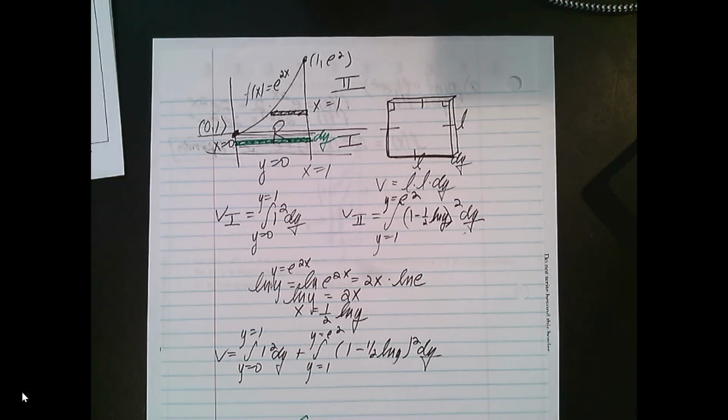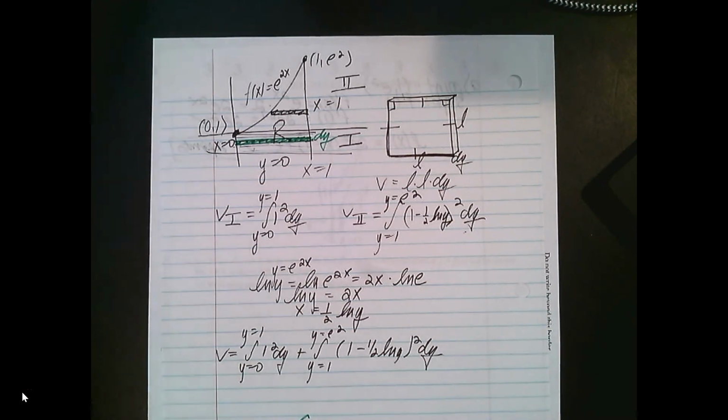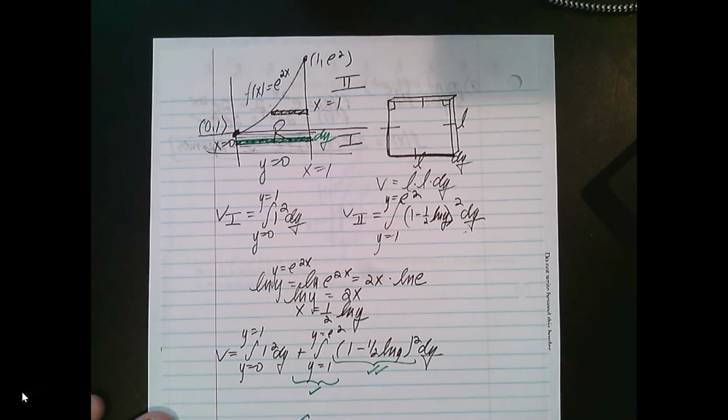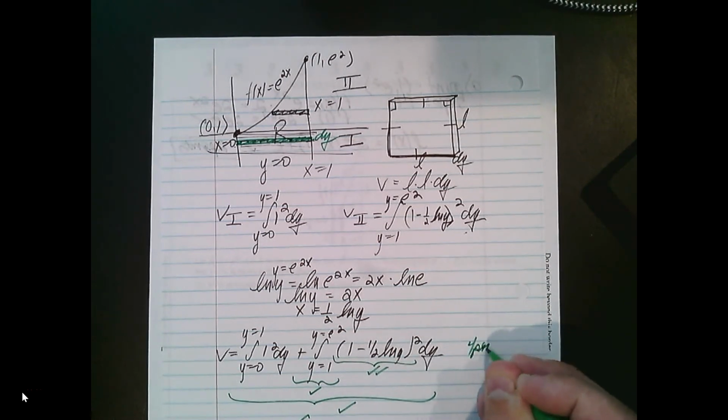In terms of how points were awarded here, let me find my scoring rubric. The integrand, this expression here, was given 2 points. Having the correct limits was worth 1 point. And then the whole expression together was worth a 4th point. This was a grand total of 4 points.